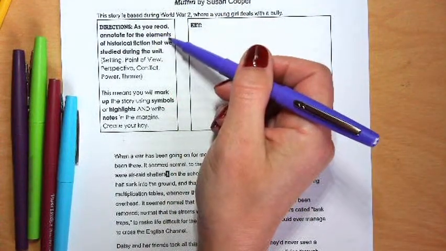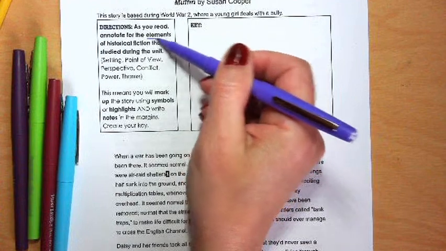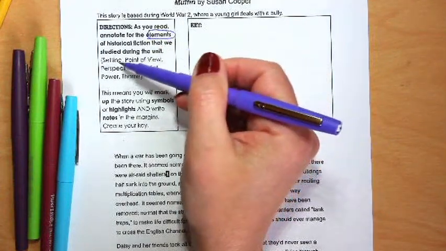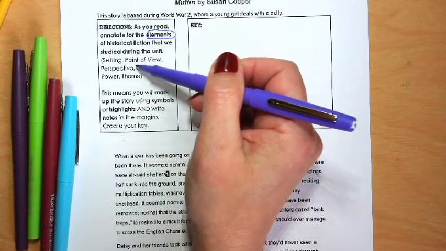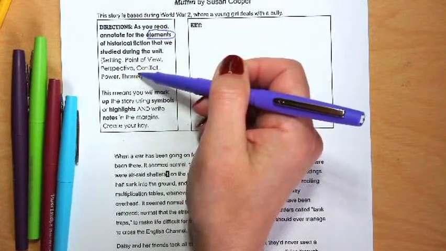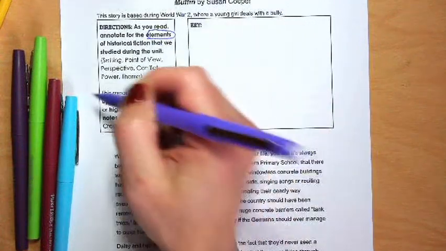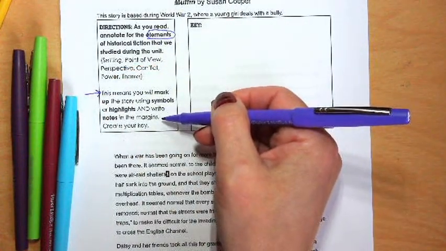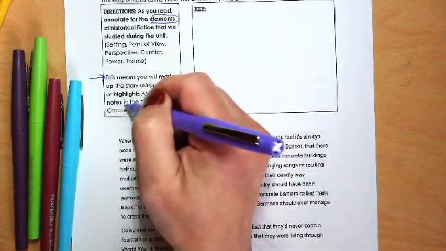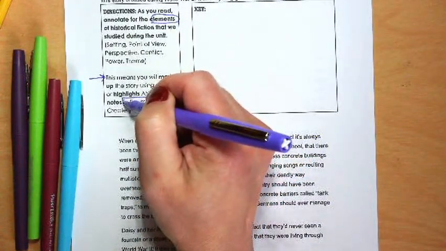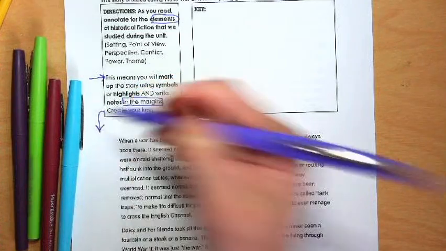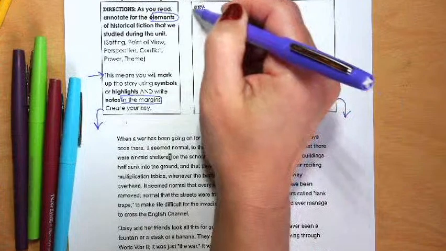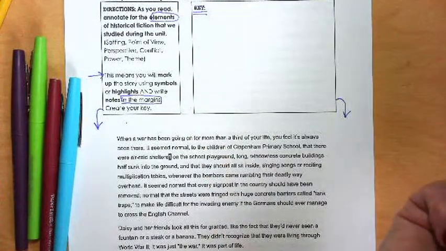You're going to annotate for the elements of historical fiction that we studied in the unit. So that means you studied setting, point of view, perspective, conflict, power, and theme. This means that you will mark up this story using all of those symbols, highlights, and notes. You definitely want to write in the margins as you go here and here. And you will want to make yourself a key, okay?